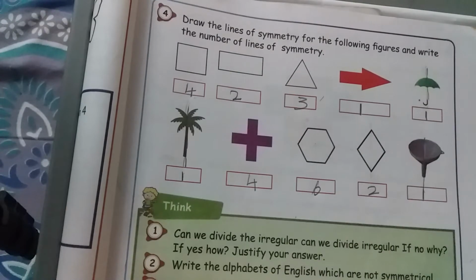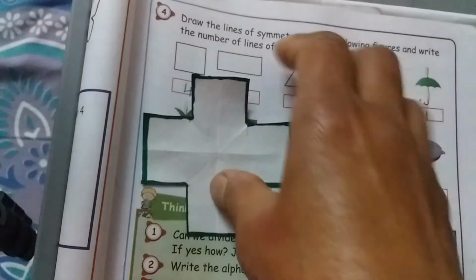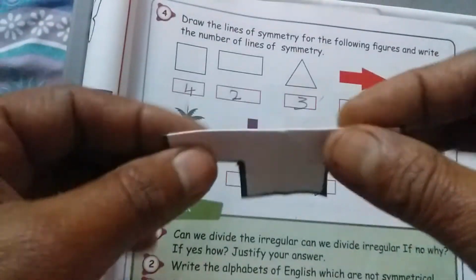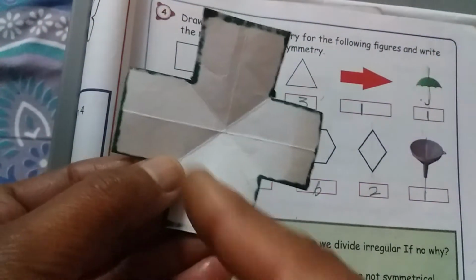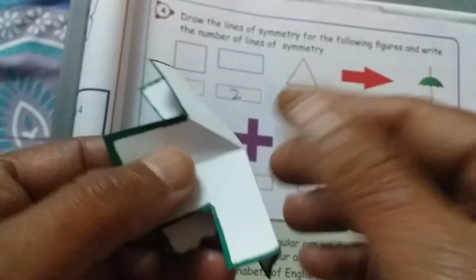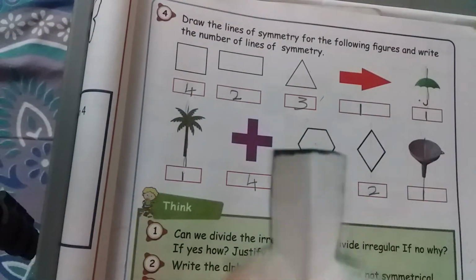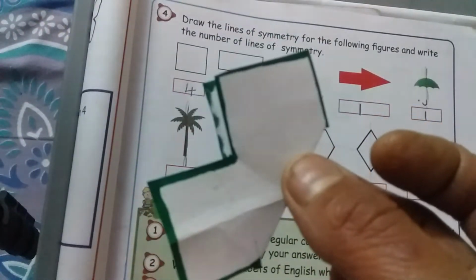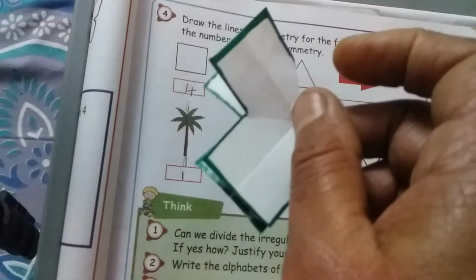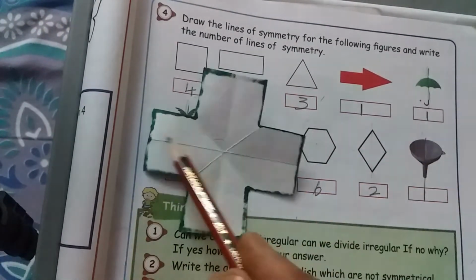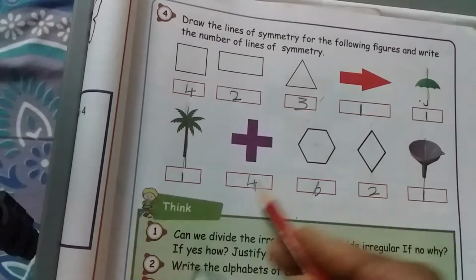Now look at this figure, a plus. Fold it like this. It matches exactly. Then fold it this way. Matches exactly. We fold it like this and like this, vertical. Now fold along the corners. See, it matches exactly. Fold along the corners. It matches. And fold along the other corner. So it matches in 4 ways. So how many lines of symmetry for this? 1, 2, 3 and 4 lines of symmetry for this plus.